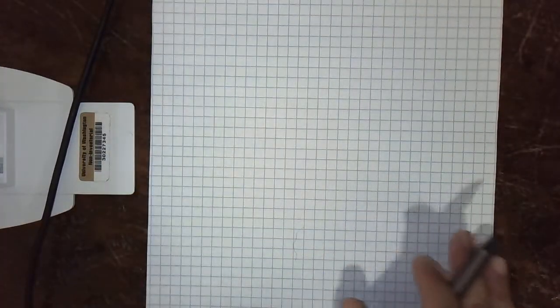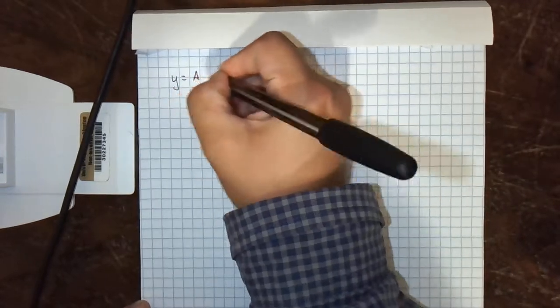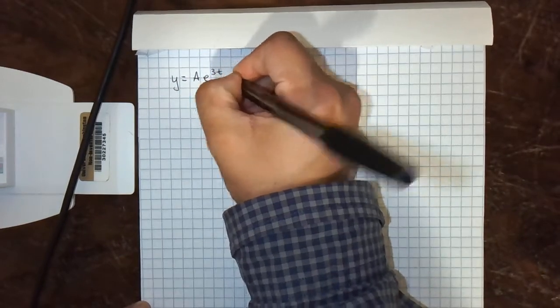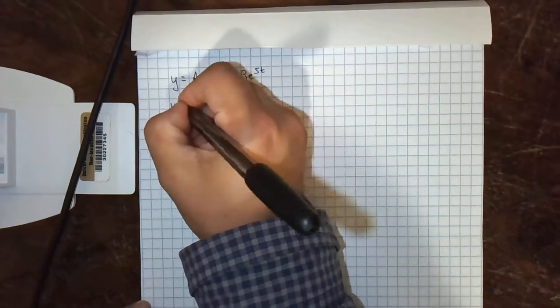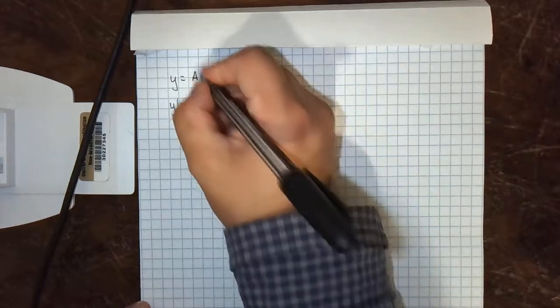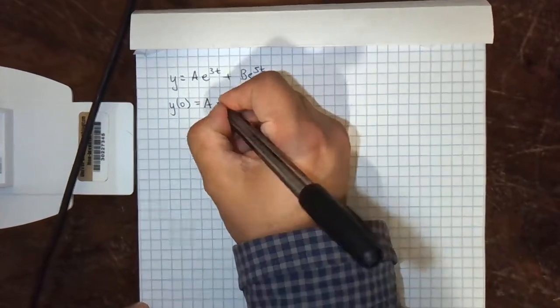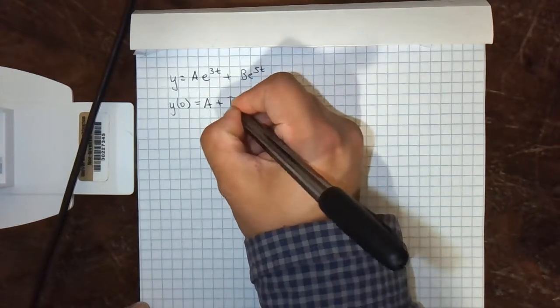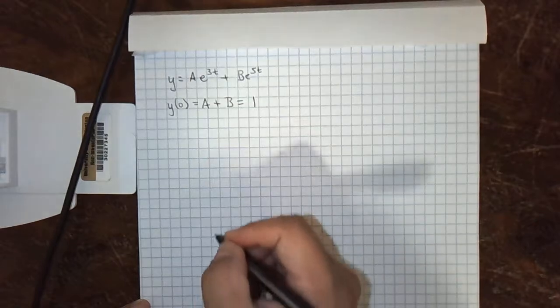Let's do that on another page. So then we've already solved our general solution, which is y equals a e to the 3t plus b e to the 5t. So we just need to plug in the initial values. Y of 0 we said was 1. But y of 0 is also a times e to the 0 is 1 plus b times e to the 0 is 1 equals 1, we said, is the initial value.